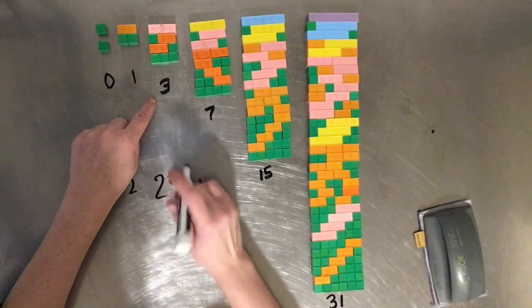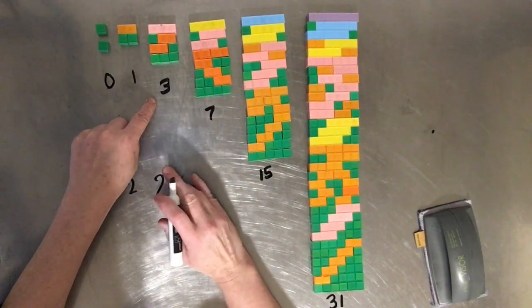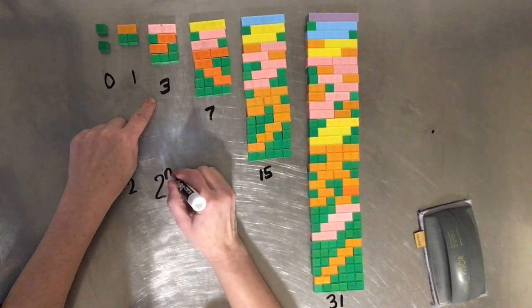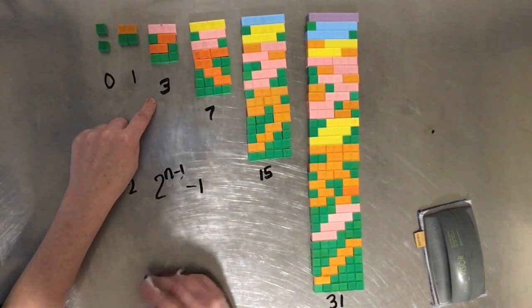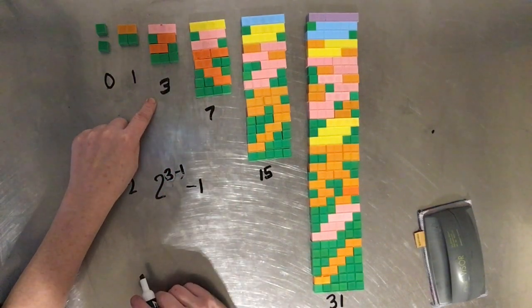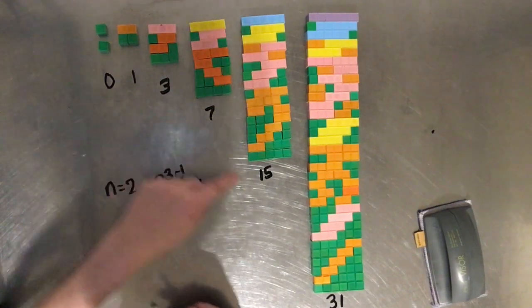And then n equals 3: 2 to the power of n minus 1 would be 3 minus 1, which is 2 to the power of 2, which is 4, minus 1, which is 3. And we can go all the way up.